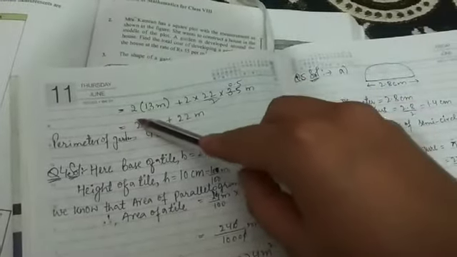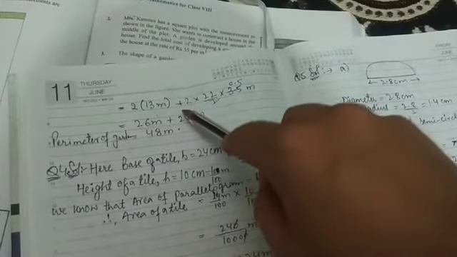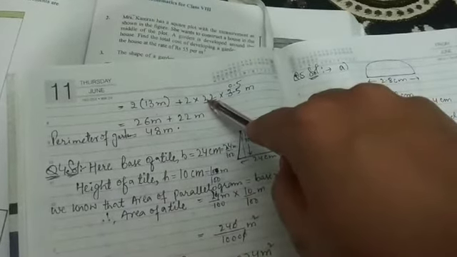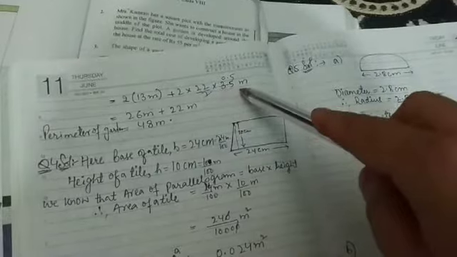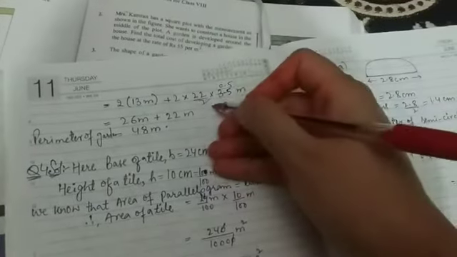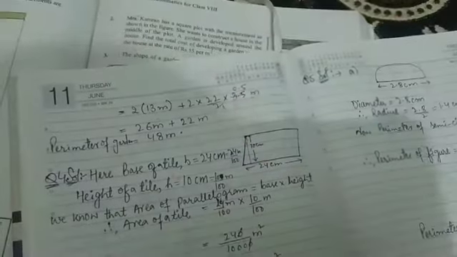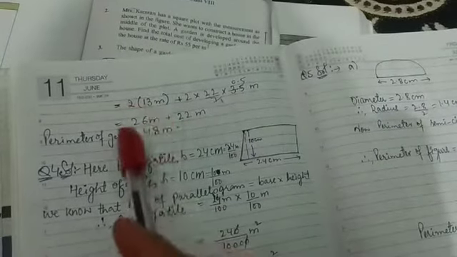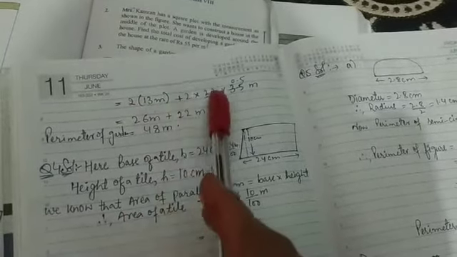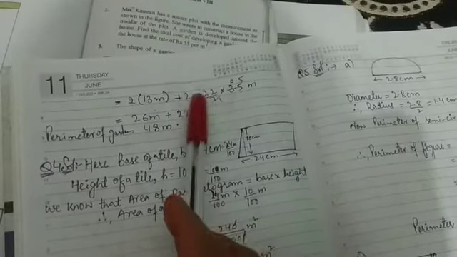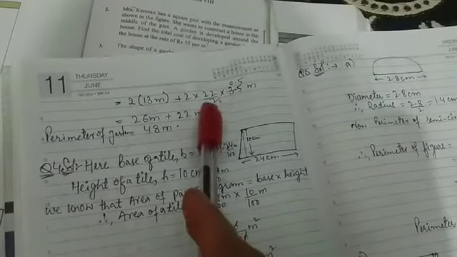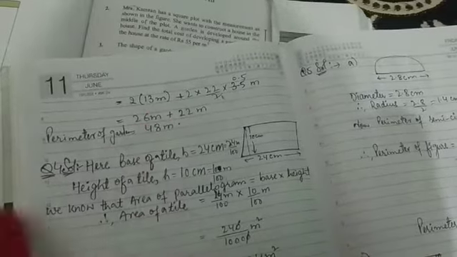Now putting in the values, l I know is 13, so it is 2 into 13 meters plus 2 into π, 22/7, into r, that is 3.5. Here also 7 ones are 7 and 7 into 0.5 is 3.5. So here we get 2 into 13 is 26 plus 2 into 22 is 44, and 44 into 0.5 is 22. So the perimeter will be 48 meters.